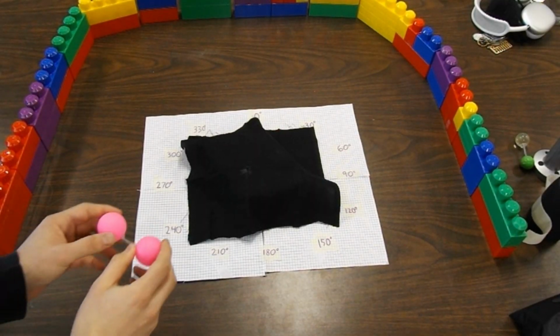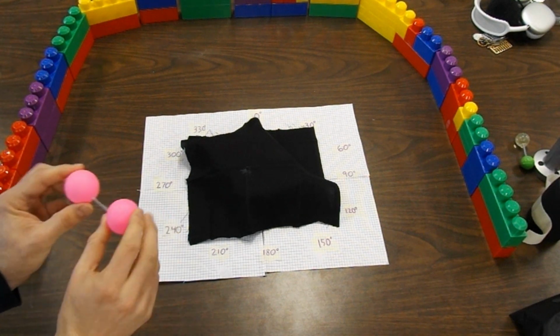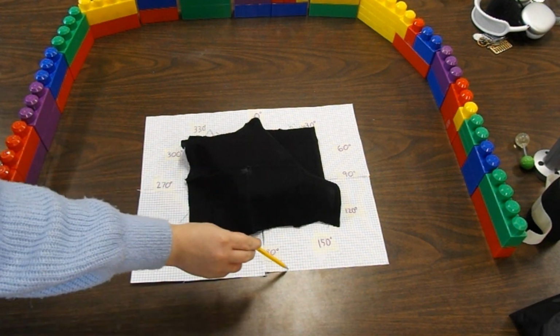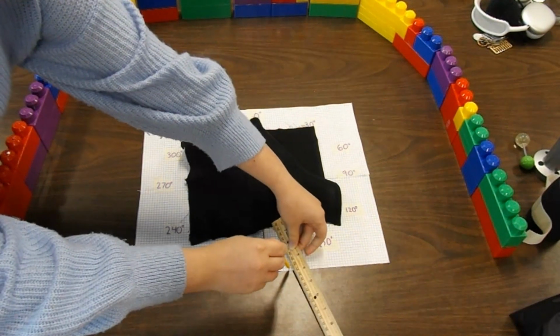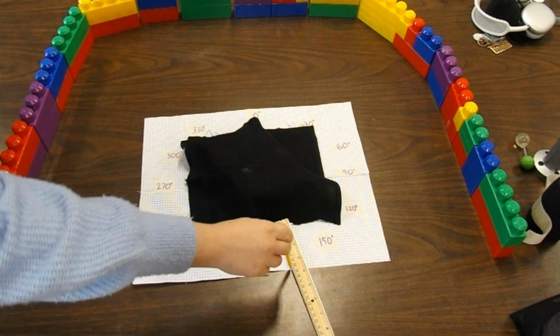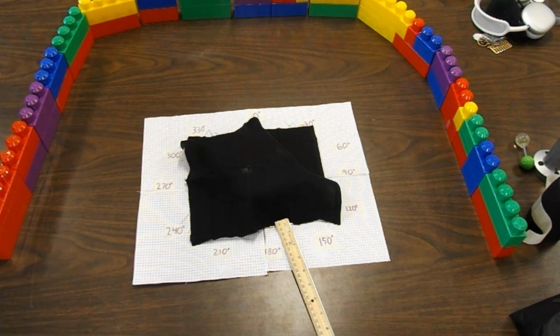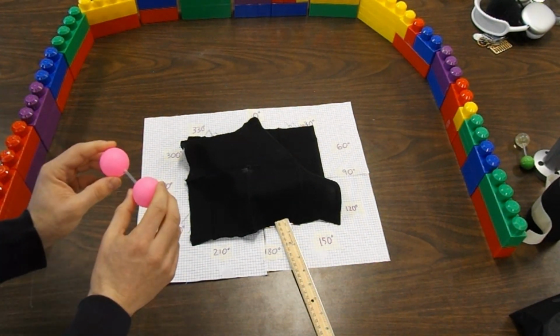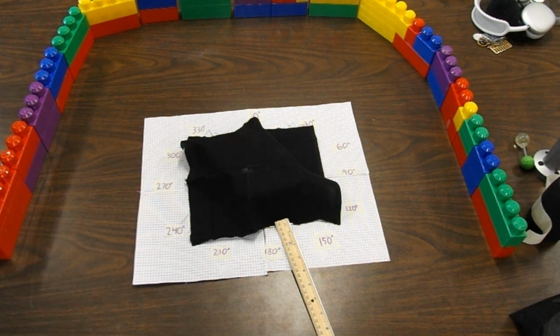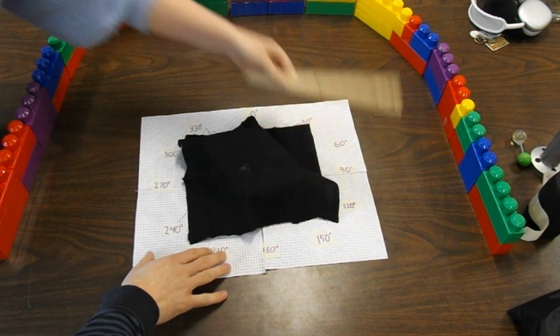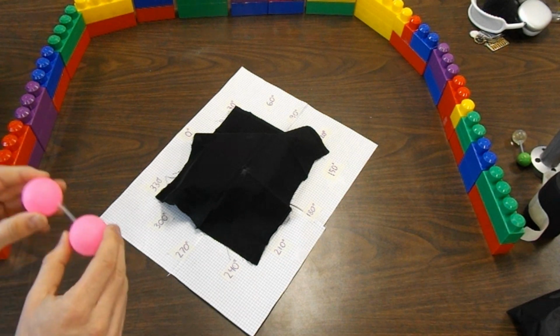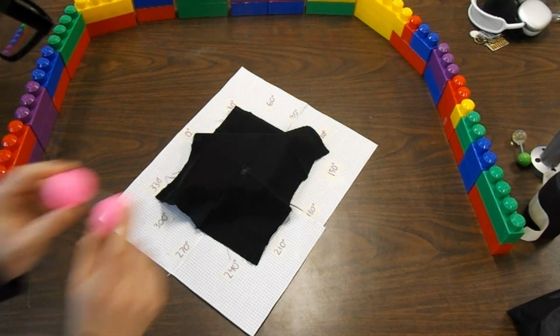One person will be holding the photons and throw it at the model, and the other person marks where it lands and measures with a ruler how far from the model the ball flew. Then they record that distance along with the angle they threw it at. In that case, I was throwing it from 240 degrees, and then partners can rotate the model. This time I'll do it from 270 degrees.